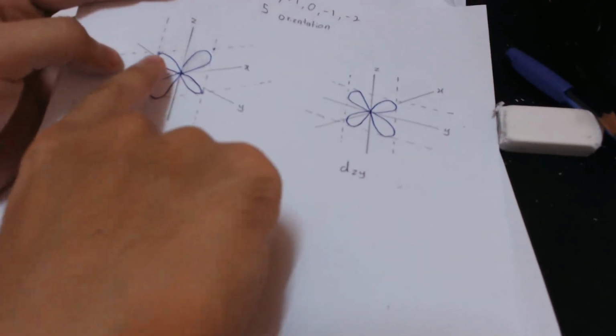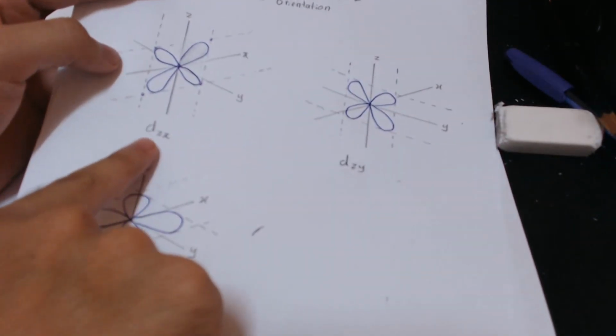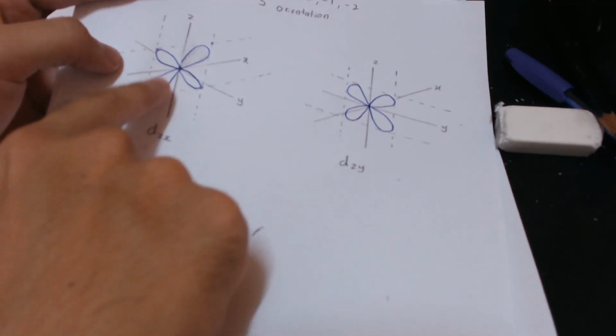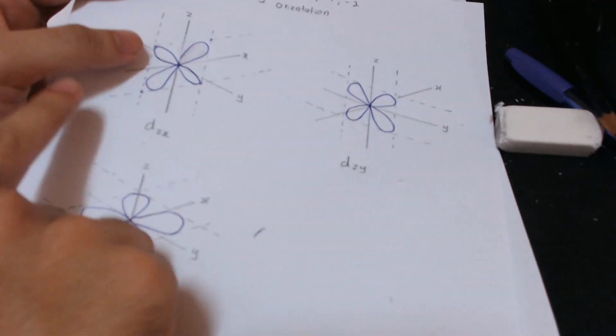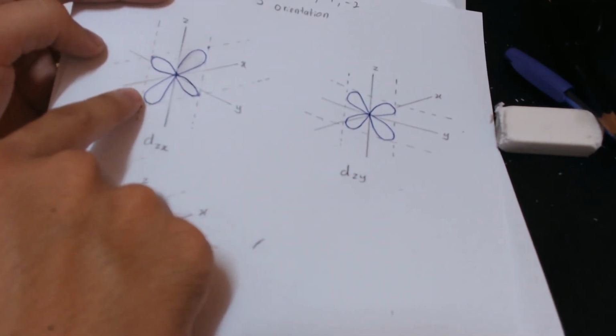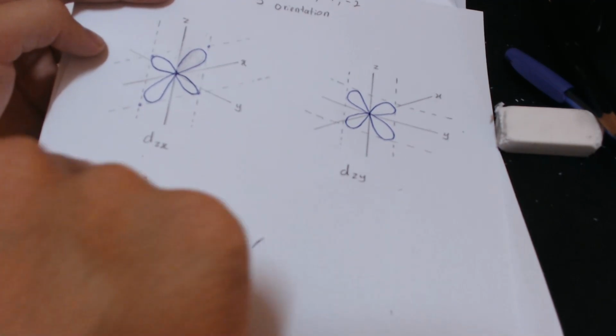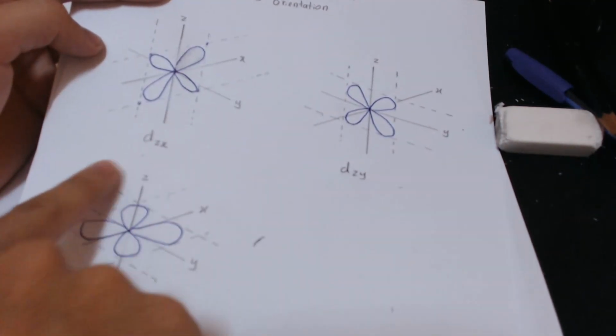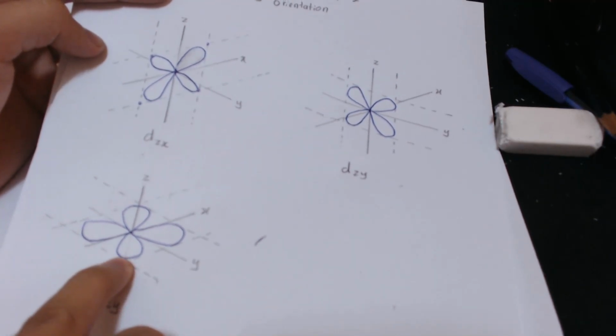So, buat parallel line dulu. Based on dia punya huruf. And then, baru kita lukis. And then, orbital mana yang overlap dengan axis. Okay, untuk 2 yang atas, untuk yang ada Z, padam yang atas. Yang tak ada Z, kita padam yang bawah sahaja.